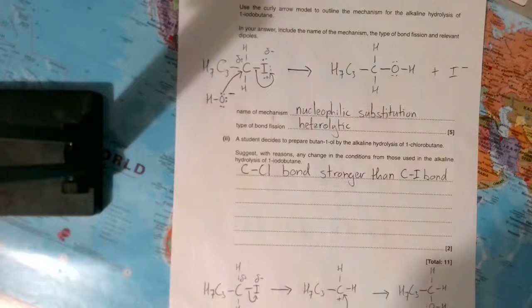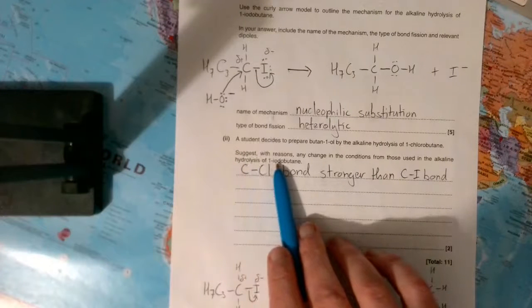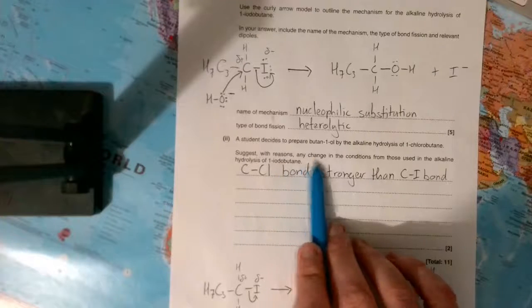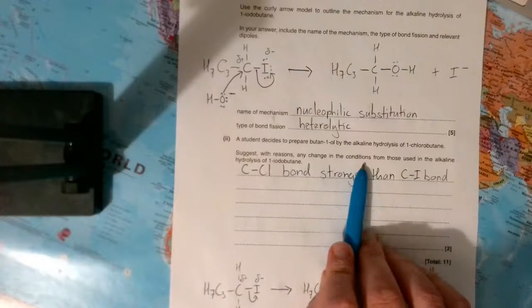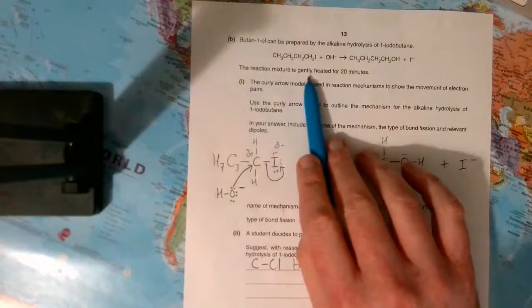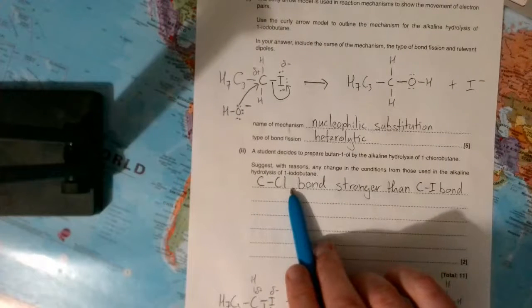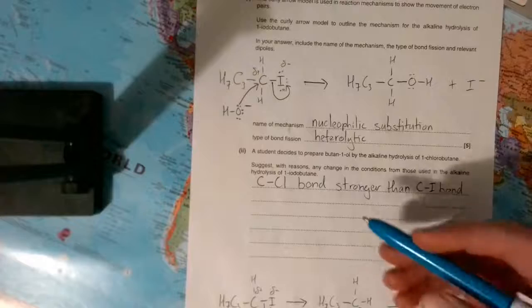And now, going back and scanning the question, it wants us to think about any change in the conditions. Right, well, looking up, the only thing we get from the conditions is the reaction mixture is gently heated. Well, we now know that we're reacting a molecule that has a stronger bond, and so you're going to need more energy.